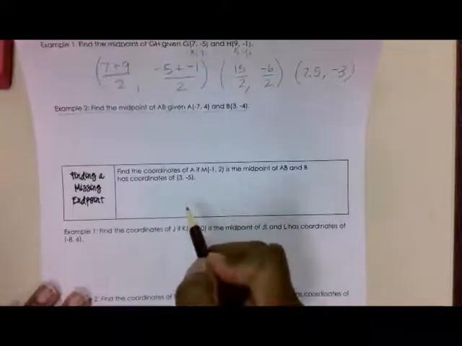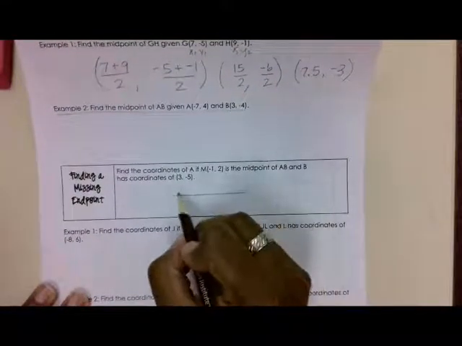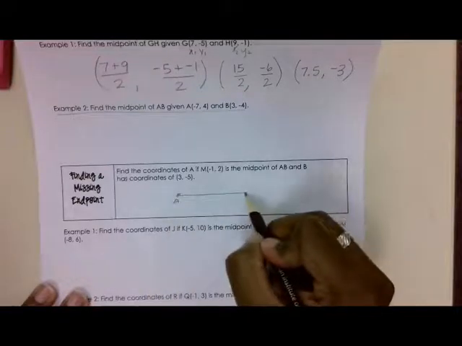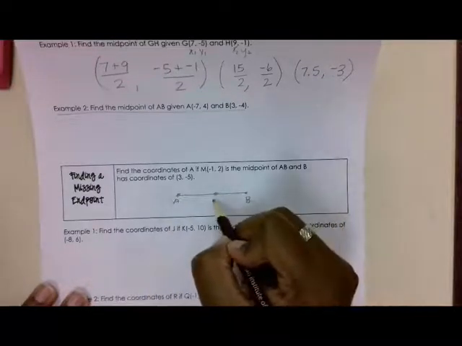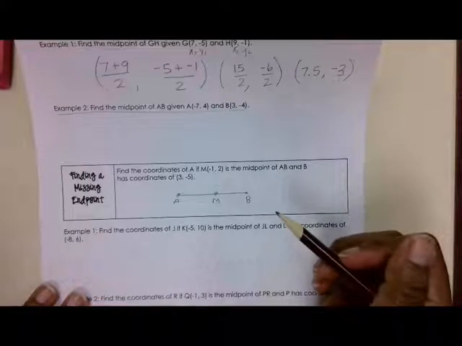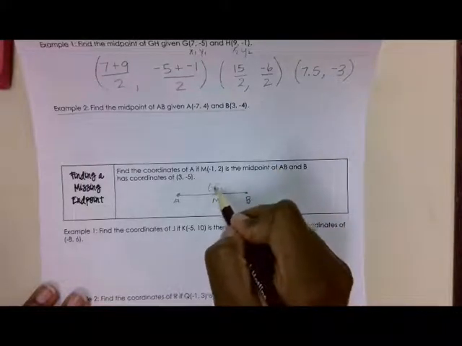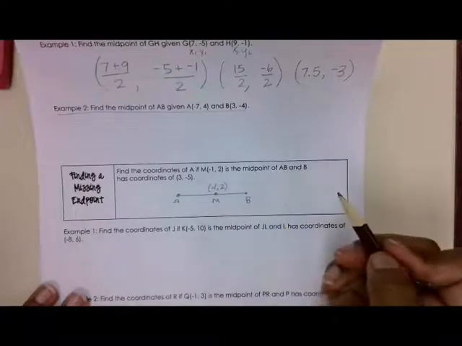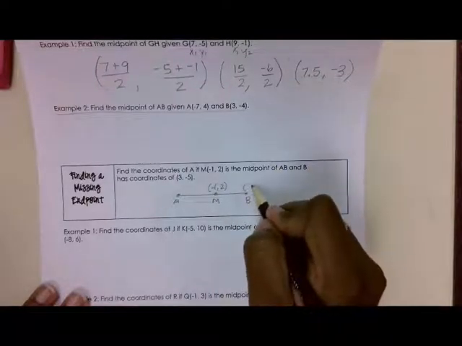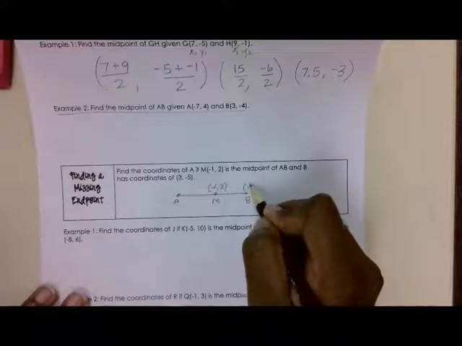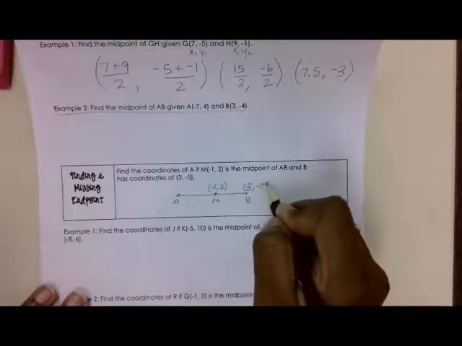So I do this in a counting method. So here's A, here's B, and here's your midpoint. Okay. We don't know A, that's what we're trying to figure out. Our midpoint is negative 1, 2, and our endpoint is 3, negative 5.